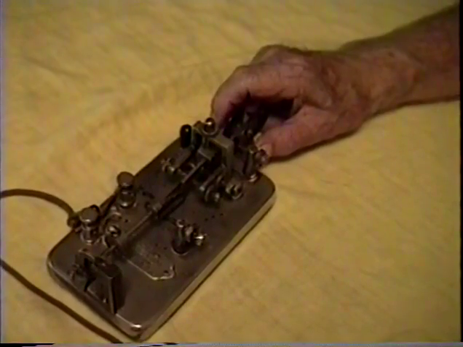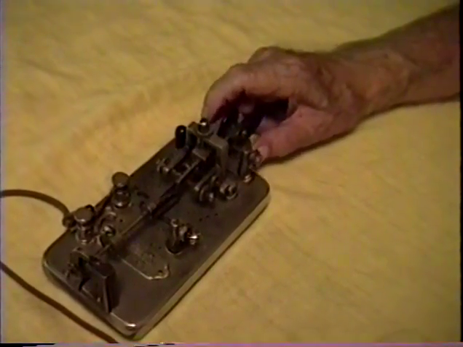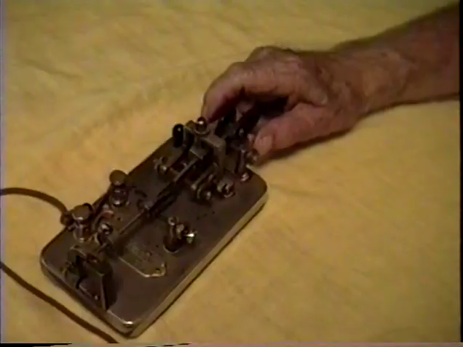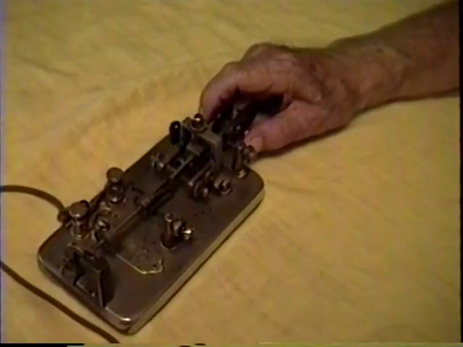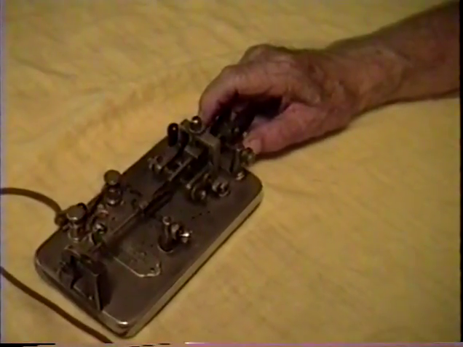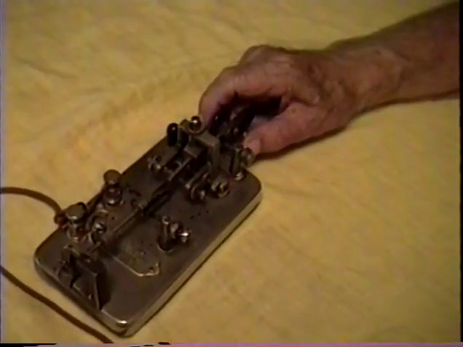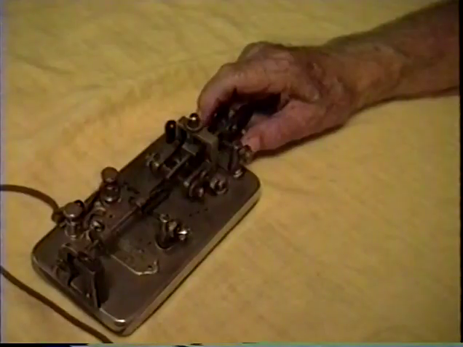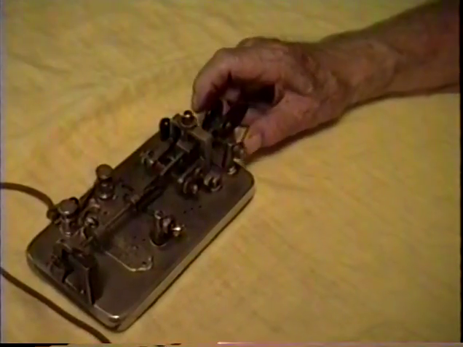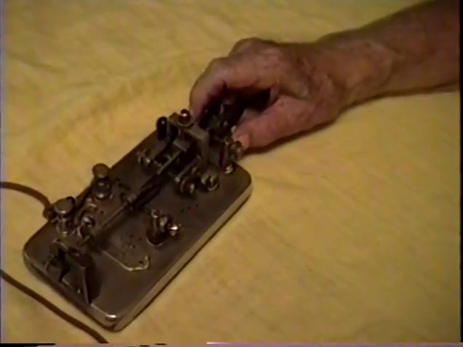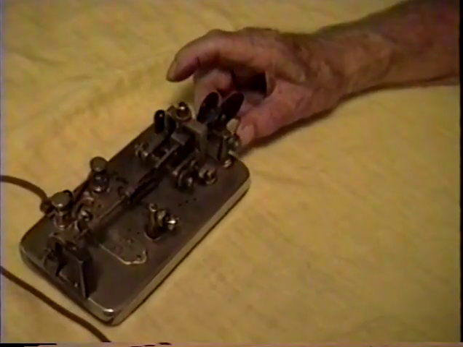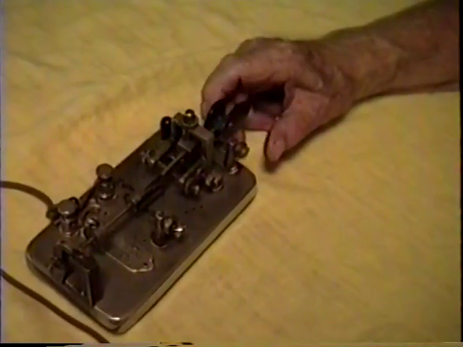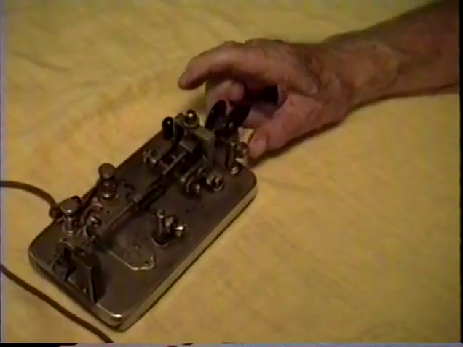G is 2 dashes and a dot. H is 4 dots. I is 2 dots. J is a dash, a dot, a dash and a dot. K, a dash and a dot and a dash. K. L is a dash.